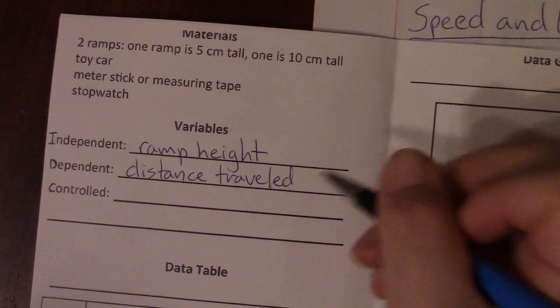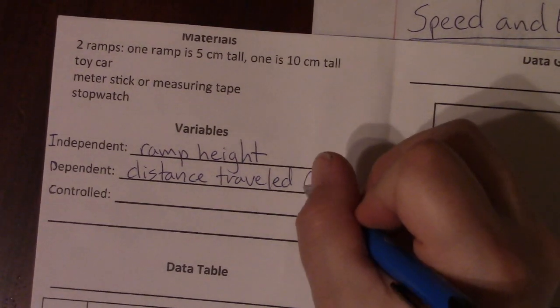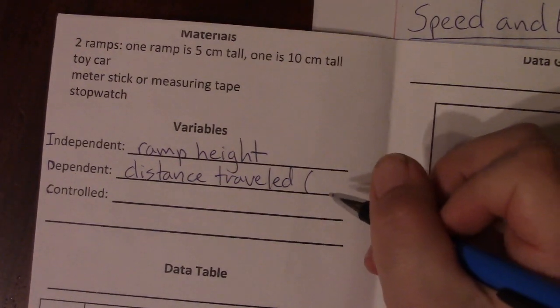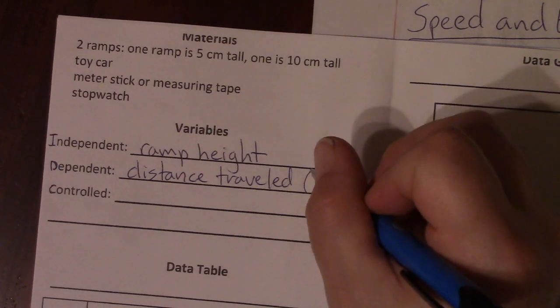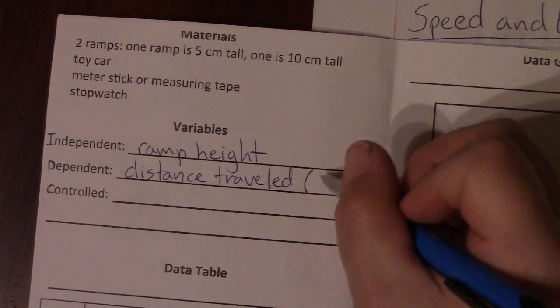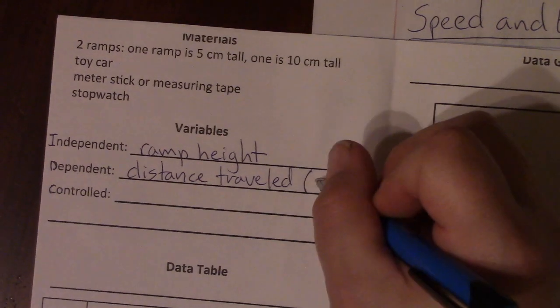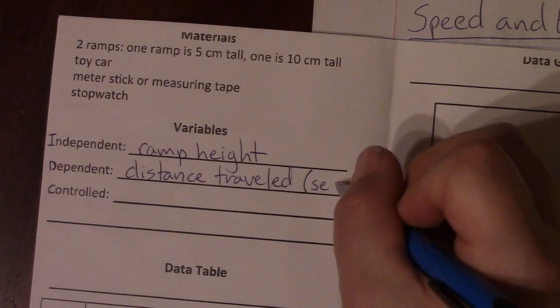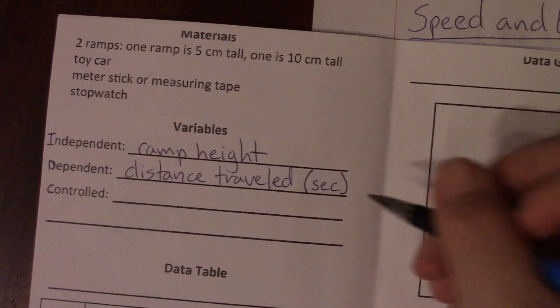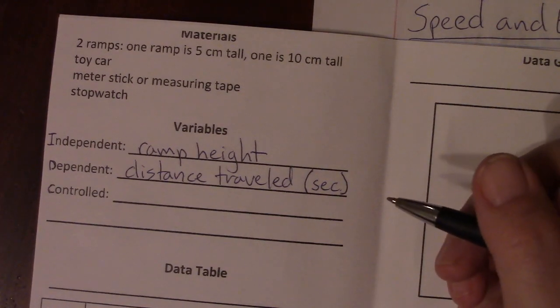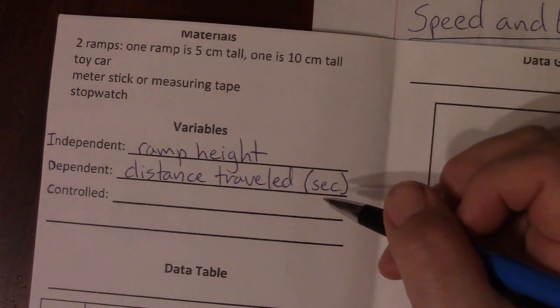Okay, distance traveled. And usually in science, whenever I'm measuring something, I put the units that I'm measuring it in. So in this case, it'll be in seconds. Okay. SEC period is the abbreviation for seconds.